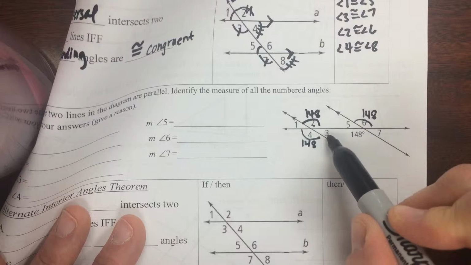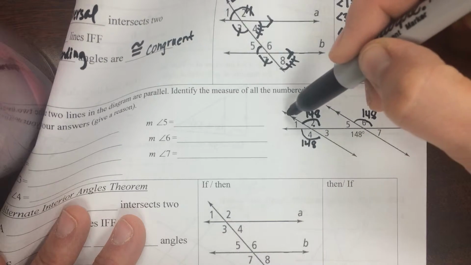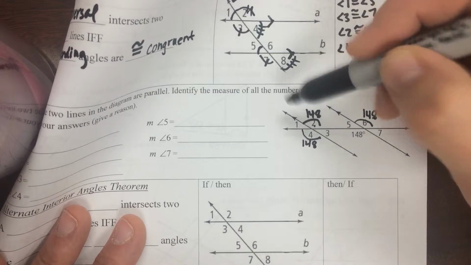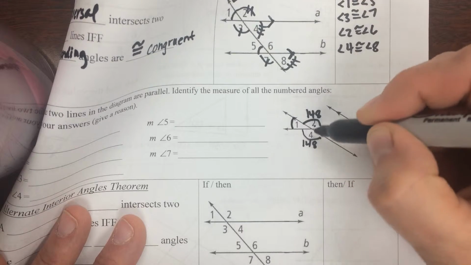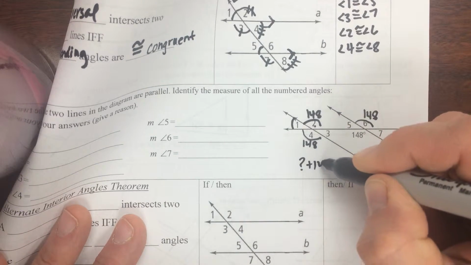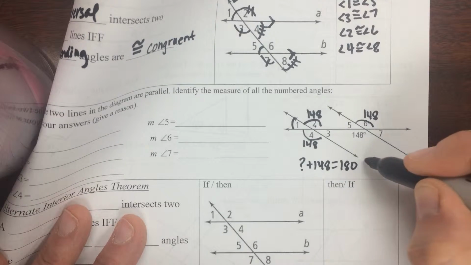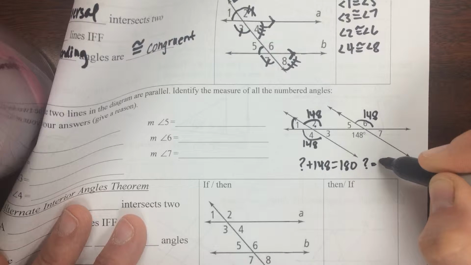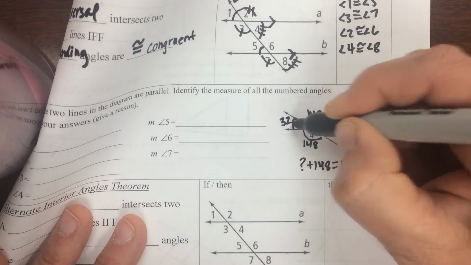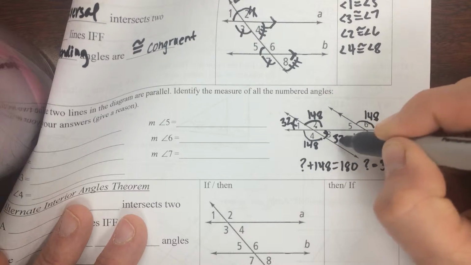Now we have all these other little angles. So how do you find those measures? Well, we know this is a straight line, and how many degrees are in a straight line? Hopefully you said 180. So what angle here plus 148 equals 180? So what plus 148 equals 180? Well, that would be, let's see, 32. So we're going to say that angle is 32. And vertical angles tell me this angle here is 32.